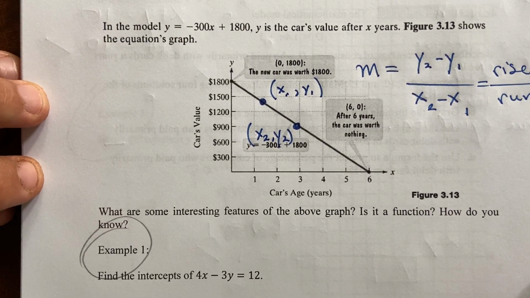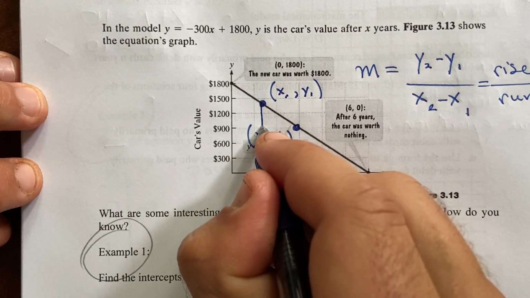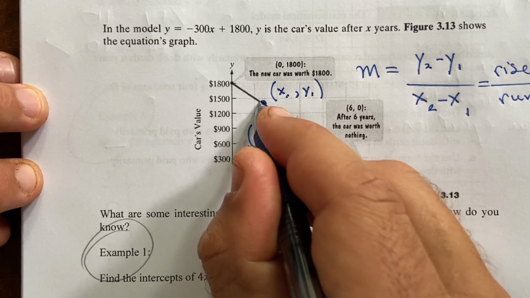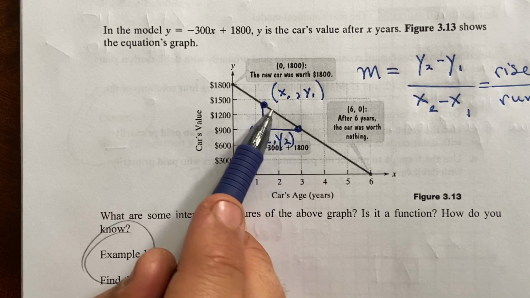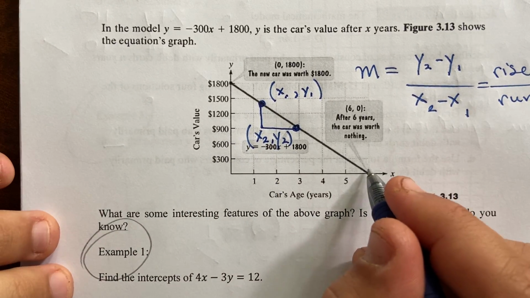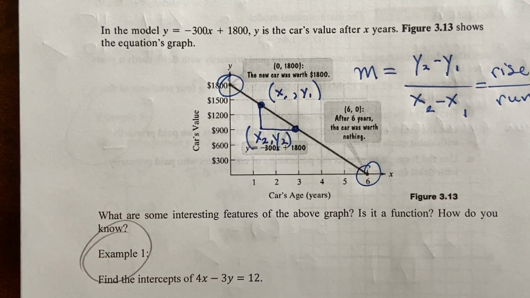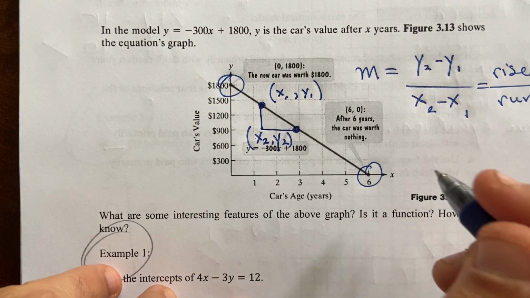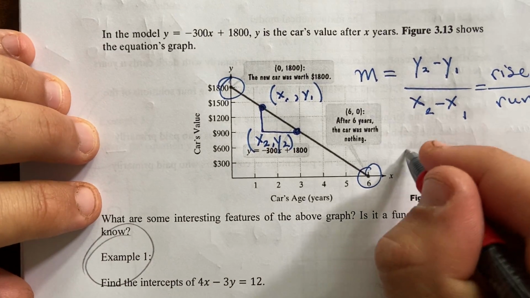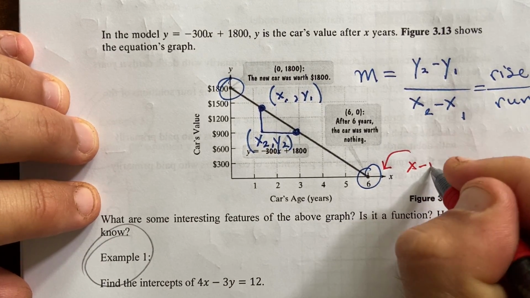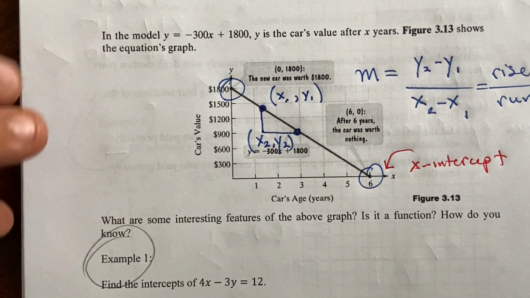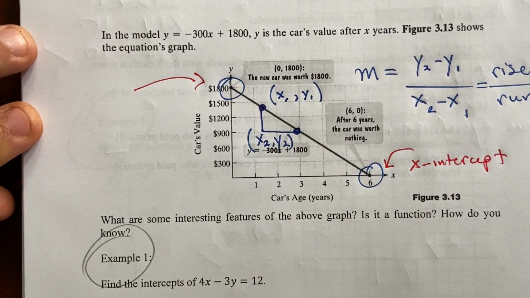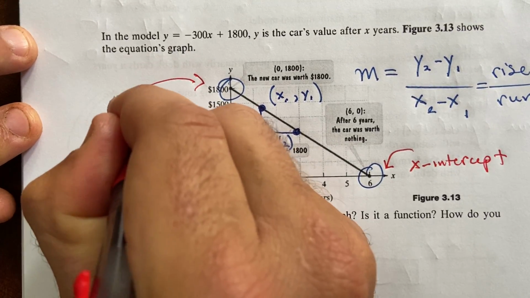Also a feature of, and that, by the way, would be like this. So this would be the rise, this would be the run. And this value would be the slope. There's also interesting things that we learn from what are called the intercepts. So this one, since it's on the x-axis, would be called an x-intercept. And this one up here, since it's on the y-axis, would be called a y-intercept.